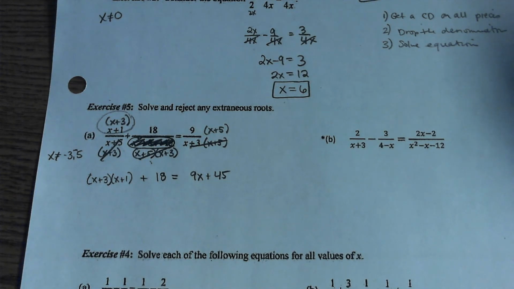Okie doke. So once you get a common denominator all the way across and you drop those, the equation that you solve is either a linear or a quadratic, and you solve it per usual. Okie doke. When you FOIL this one out, it will be a quadratic.